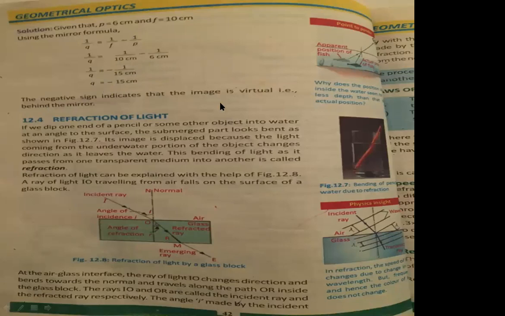The negative sign indicates the image is virtual. Whenever the negative sign comes, it means the image is virtual and behind the mirror. For a concave mirror, this is the formula to find Q, the image distance. So Q is minus 15. Whenever Q comes with a negative sign, it means the image is virtual and behind the mirror. You should write: the negative sign indicates that the image is virtual and behind the mirror.